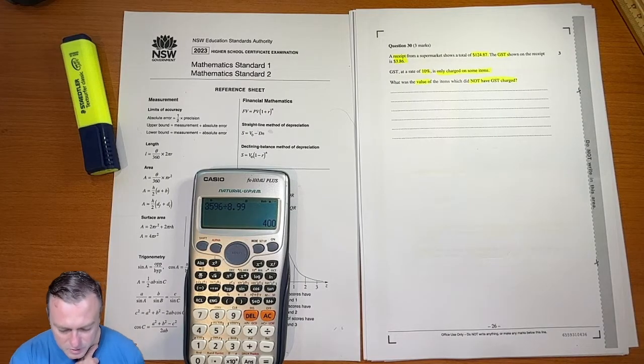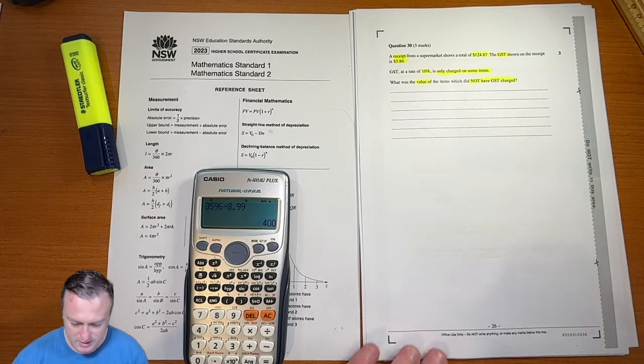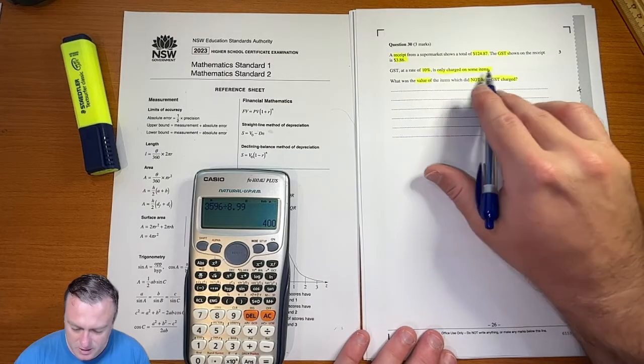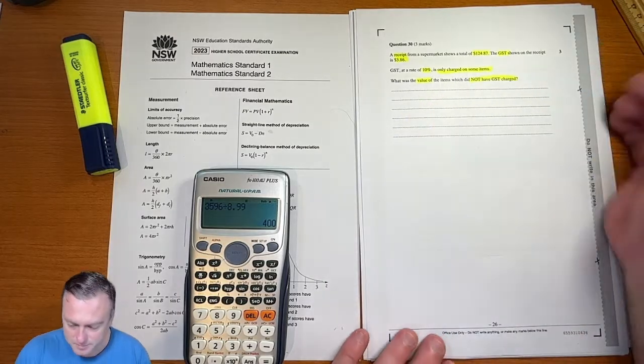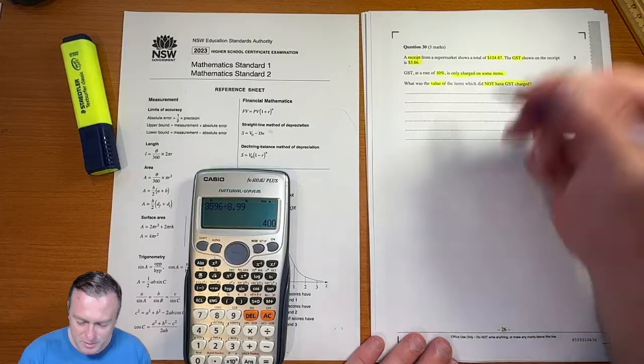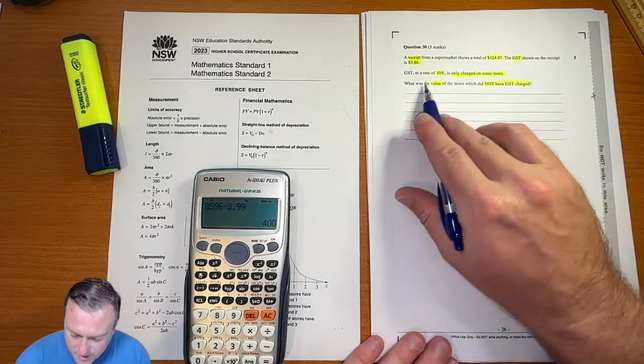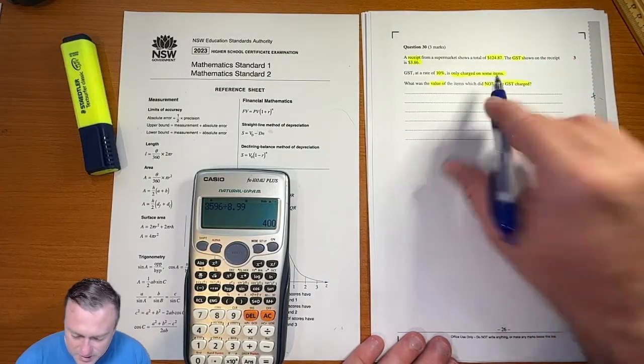A receipt from a supermarket shows a total of $124.87. The GST shown on the receipt is $3.86. GST is at a rate of 10% and is charged on some items. So fresh produce, for example, doesn't get charged GST. What is the value of the items that did not have GST?